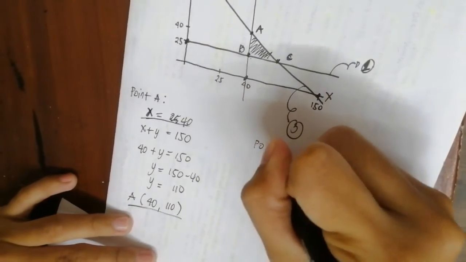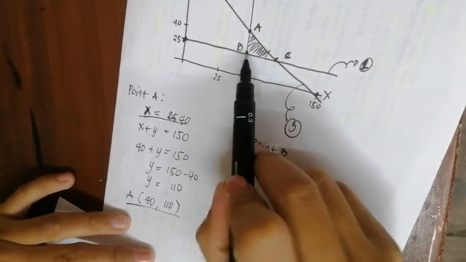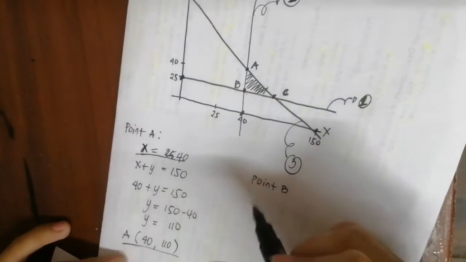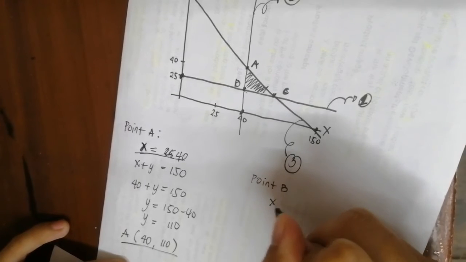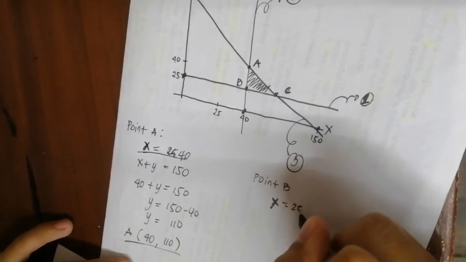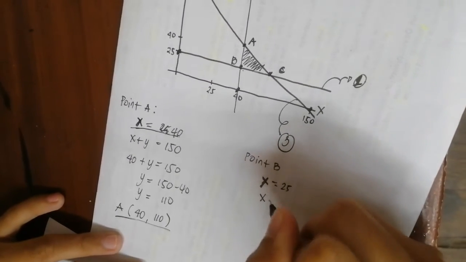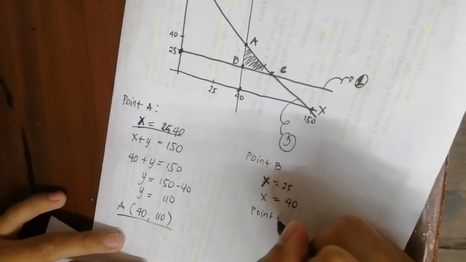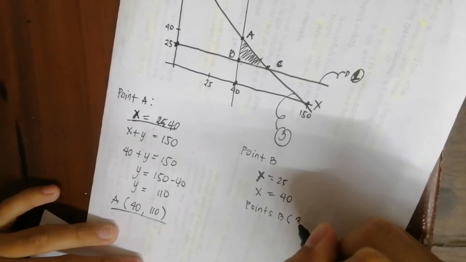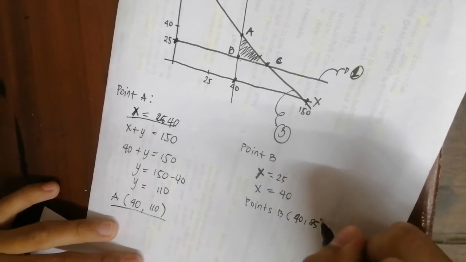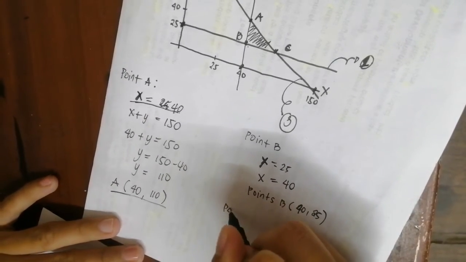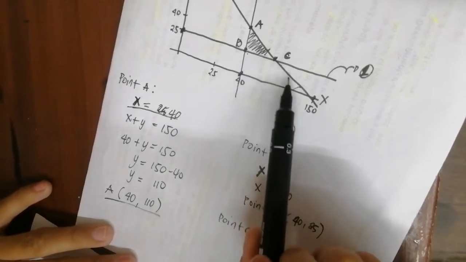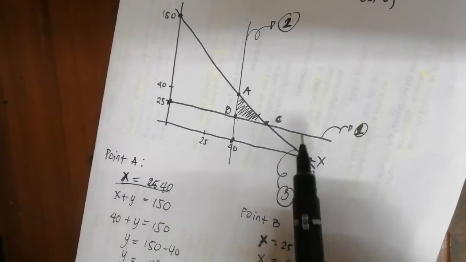On point B, it lies on constraint 1 and constraint 2. So constraint 1 is y equals 25, and constraint 2 is x equals 40. So the point B is (40, 25). Lastly, point C lies on constraint 3 and constraint 1.